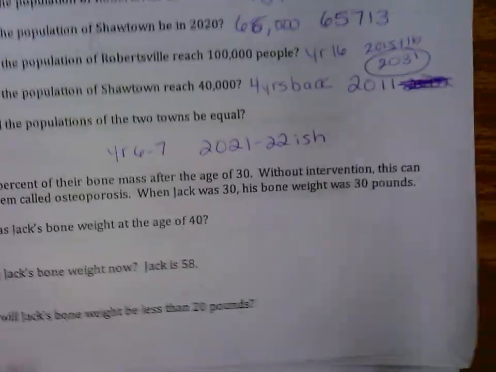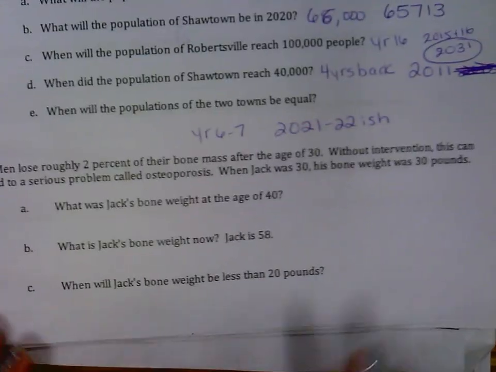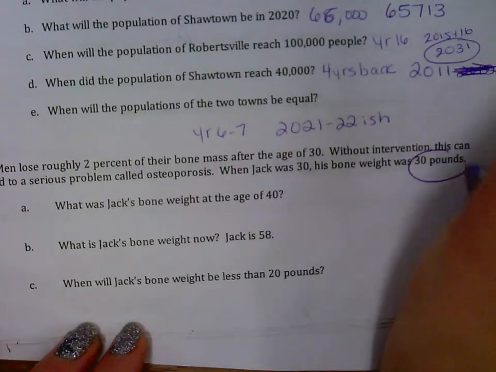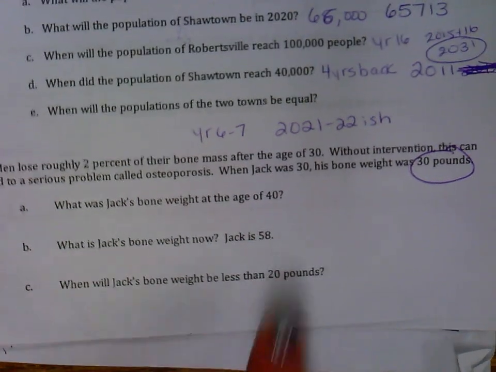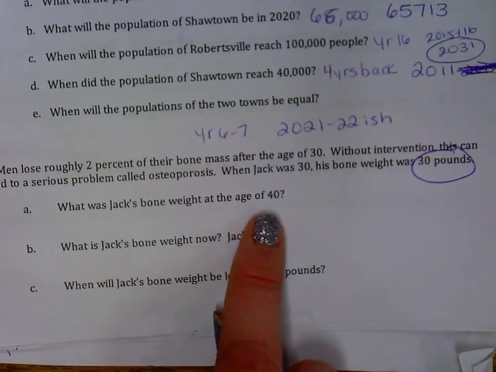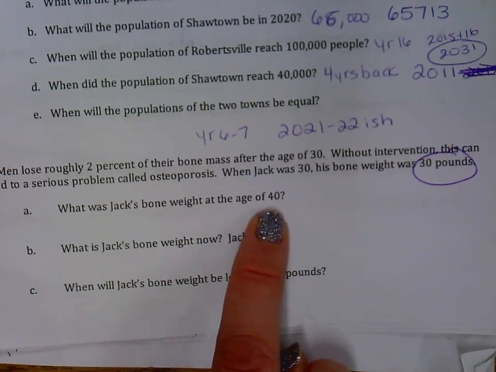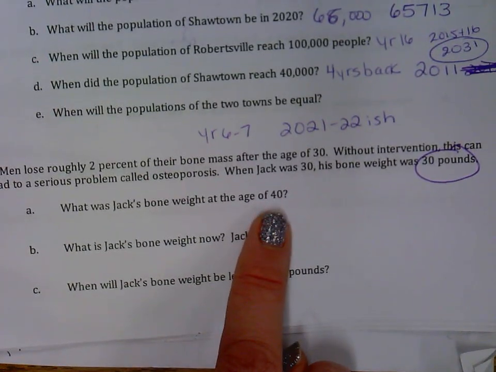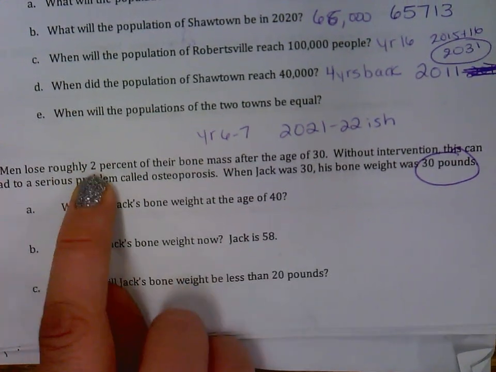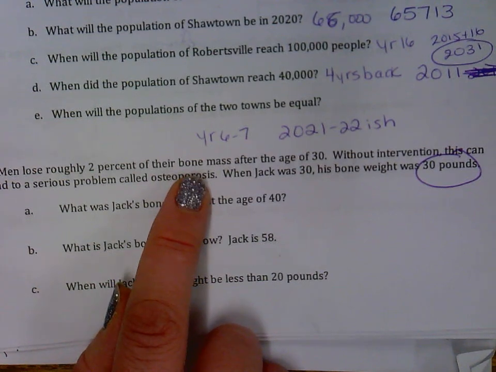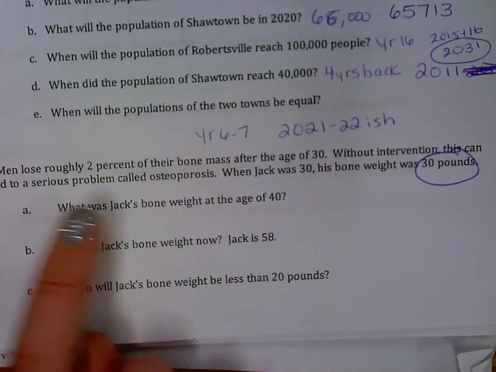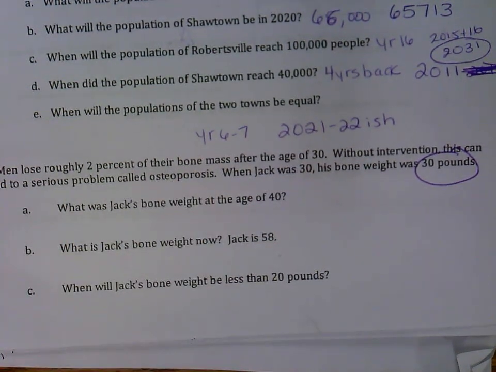Right, so number 5. He's starting with 30 pounds of bone weight. And let's see, 10 years has passed, right? He was 30 and now he's 40. And so you lose roughly 2% of your bone mass every year. So if you don't address it with either calcium or medicine or whatever, it could lead to osteoporosis, weakened bones.